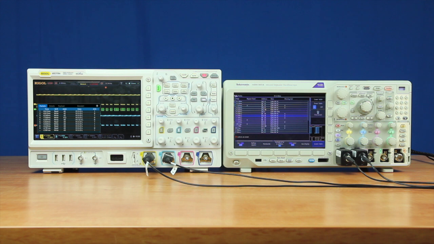With the RIGOL 7000 series, users have the ability to view their data with two more formats than the Tektronix MDO3000 series, and they're easily able to move around within the signal without leaving the decode menu.